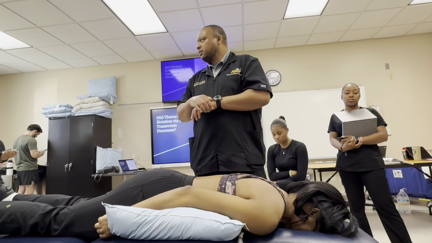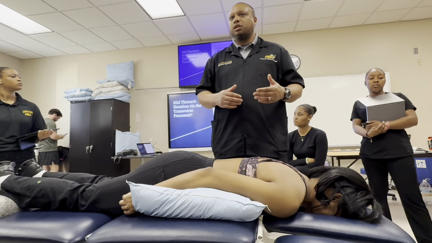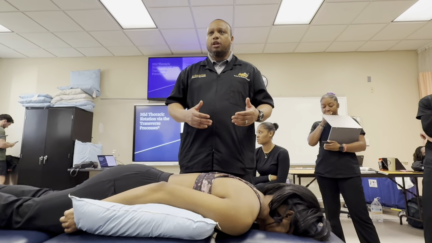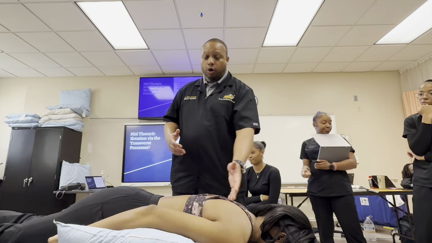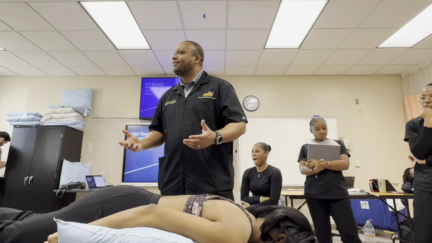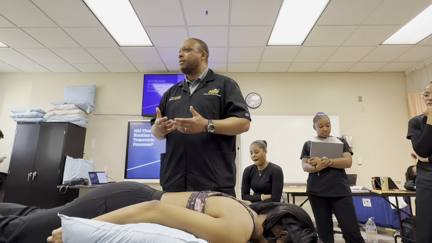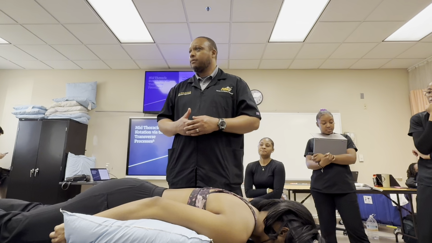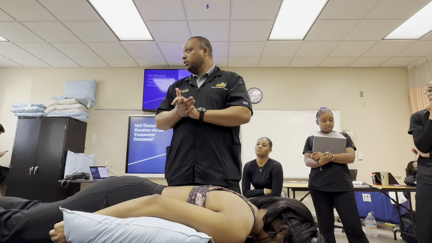Does that make sense? If you haven't assessed a patient, you don't want to just say, oh, I'm going to go all the way down doing thrusts. That may not be indicated. That's why the assessment segment by segment is important. You see?